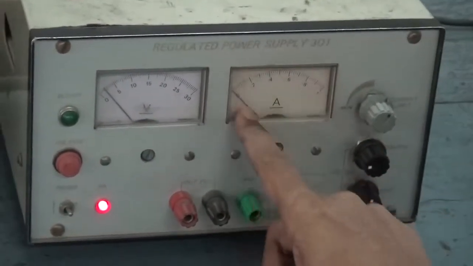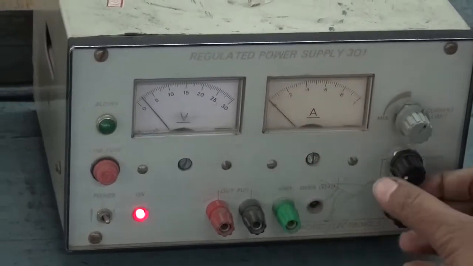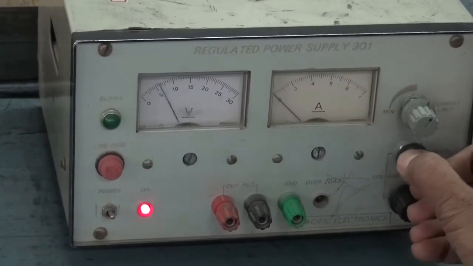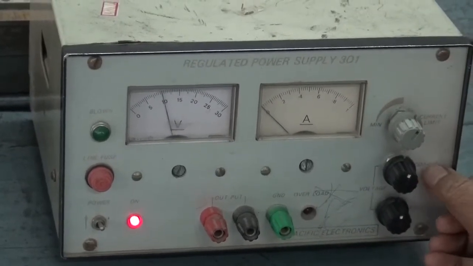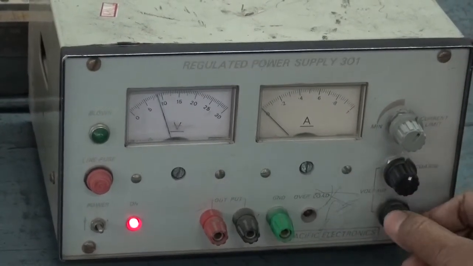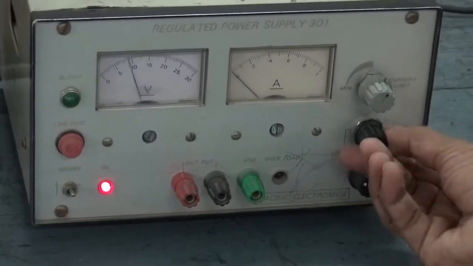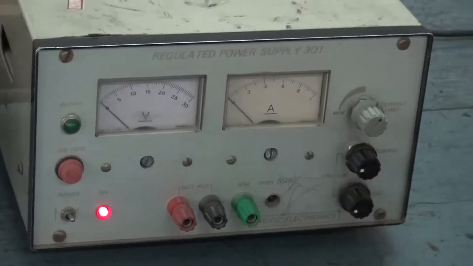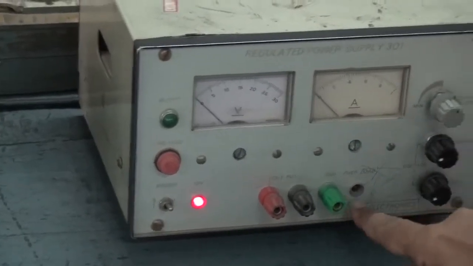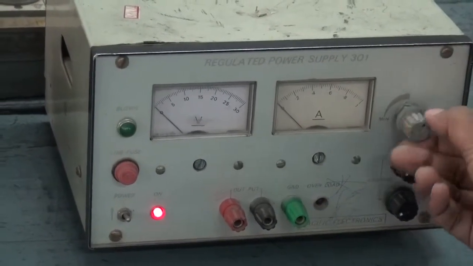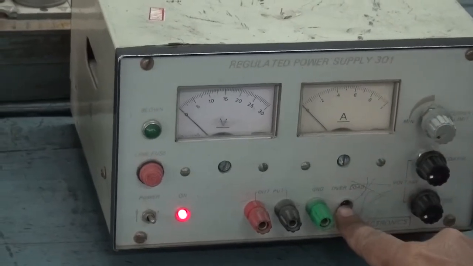This is actually the current which is drawn. We are not going to use that. When you turn this voltage knob, you can see that the voltage keeps changing. This is for coarse or rough adjustment, and for fine adjustments you use the lower one. So bring it to 0. It is originally at 0. Whenever this shows an overload, the bulb glows. Adjust the current limit such that it does not glow.